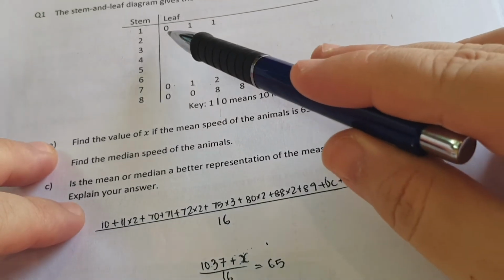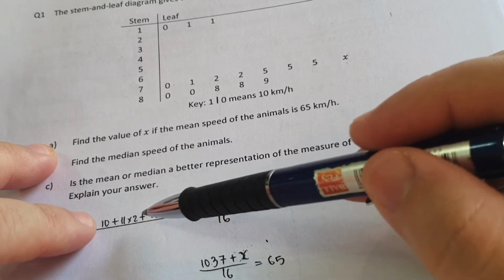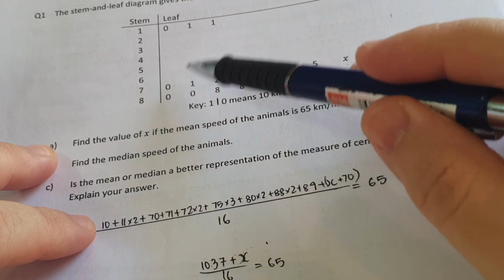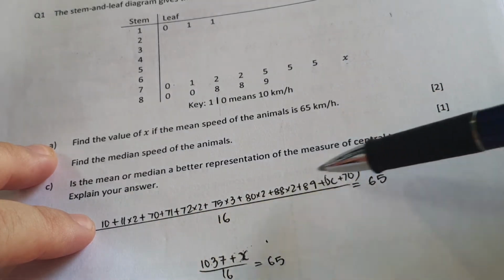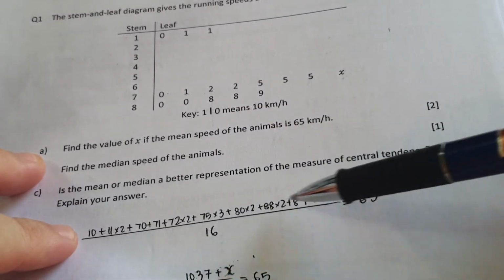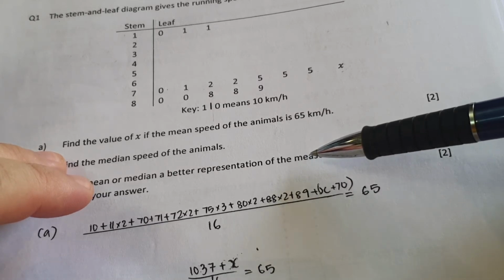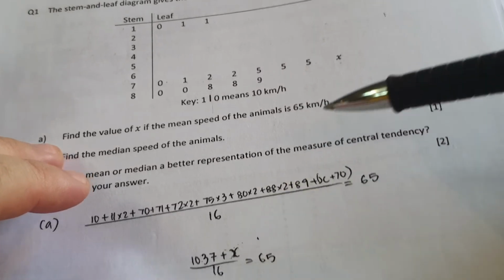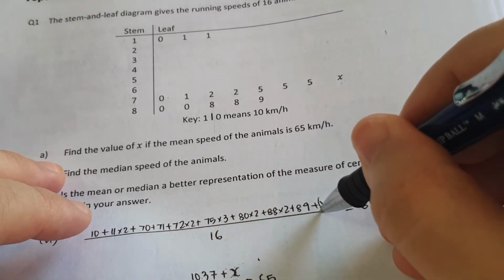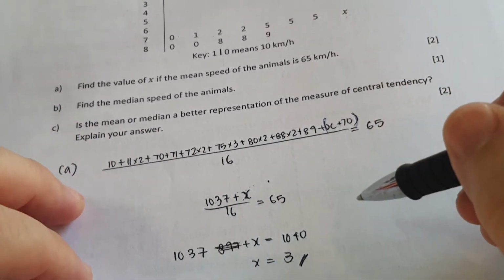So you do this. There's only one 10, you see, then 11, and there are 2 of them, right? So times 2, and so on and so forth. Then divide by the total. There are 16 animals. Divide by this, and then you will be able to find x. This x is a number here, so it must be 70 plus x. Then you work it out, and then you can find the answer already.